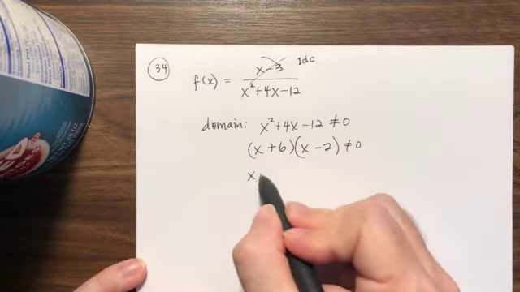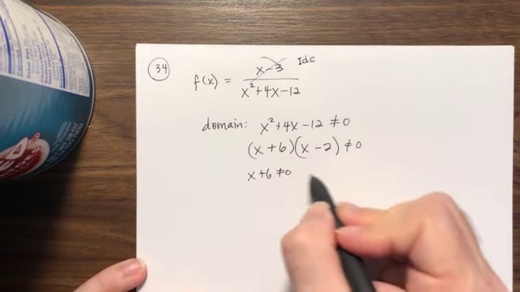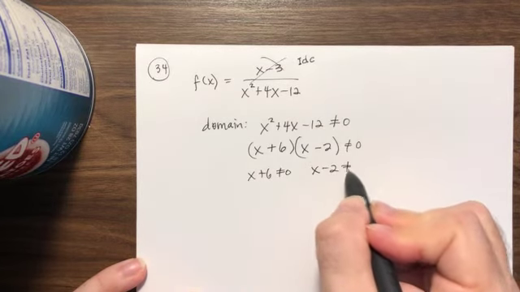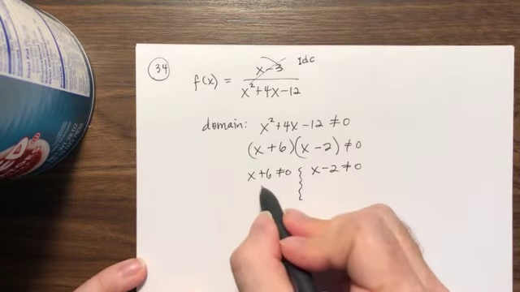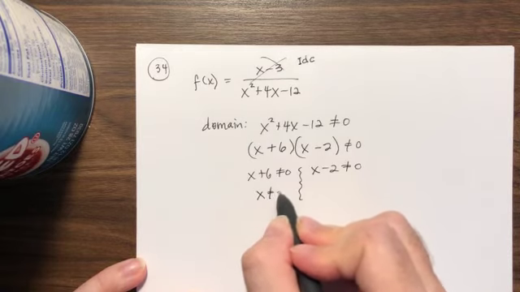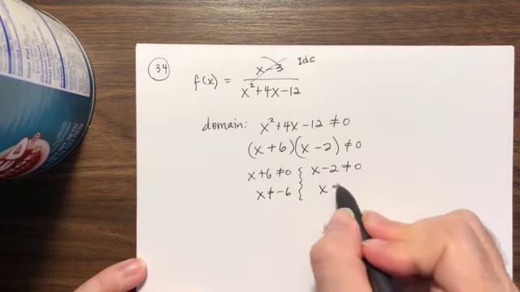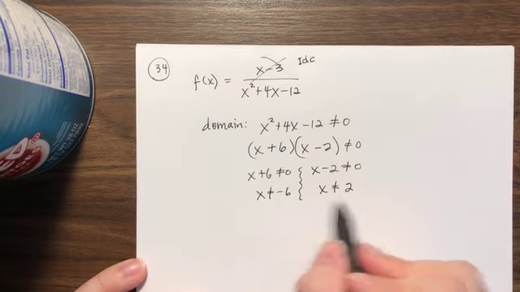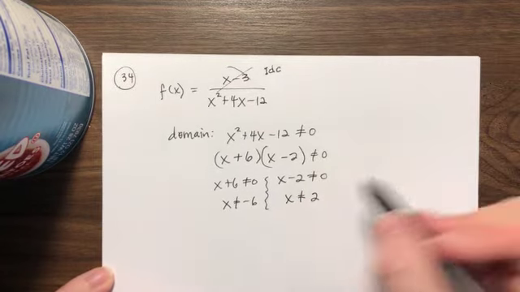And then I set both of them not equal to 0, sorry. It's the same thing, but it's not the same thing. So we get x is not equal to -6, and x is not equal to 2. These are the two no-no numbers. But I want interval notation.